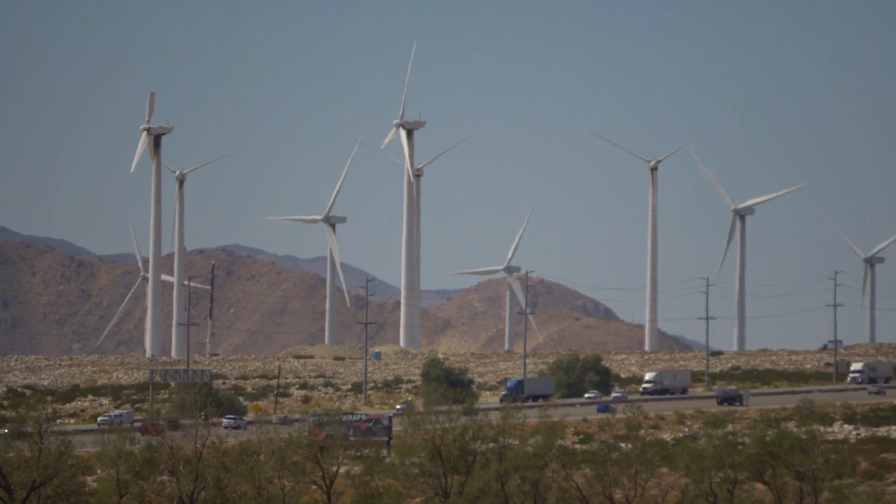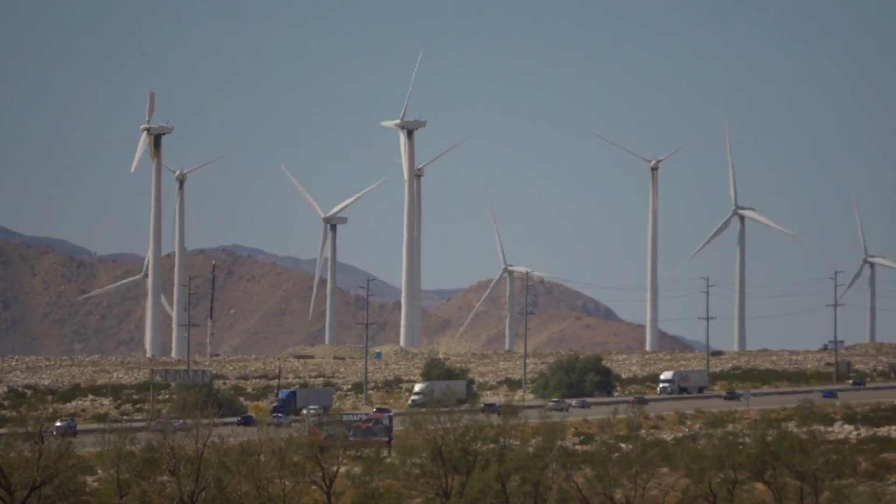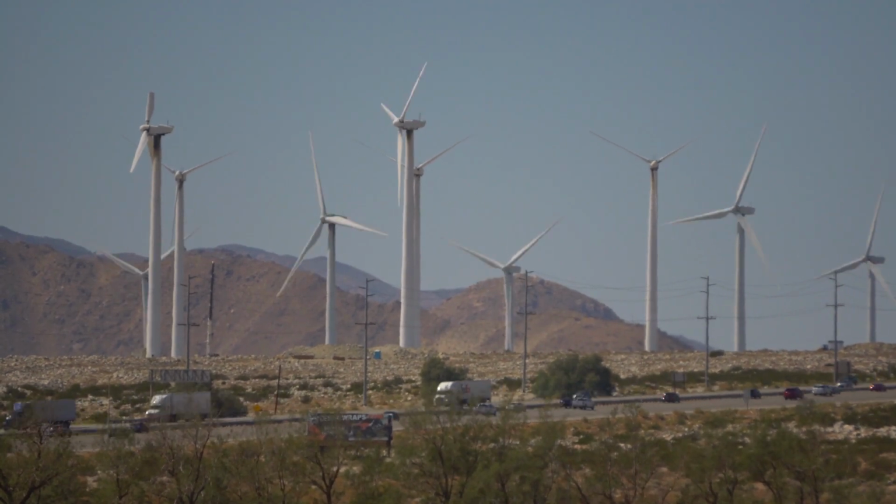Wind turbines typically have a minimum wind speed which is called the cut-in wind speed. A cut-in wind speed is a speed at which the turbine starts generating power. It also has a rated wind speed. The rated wind speed is a speed at which the turbine produces its maximum rated power.